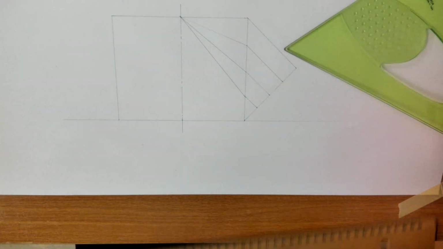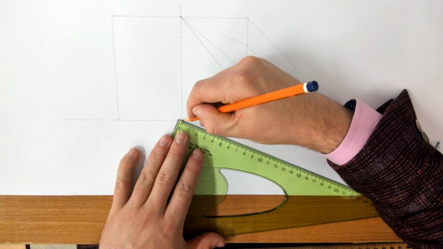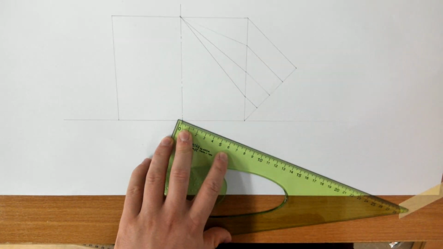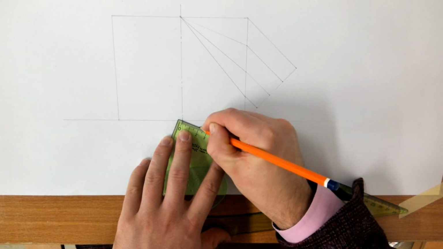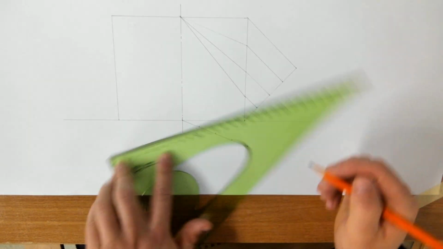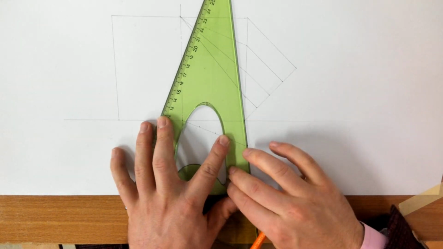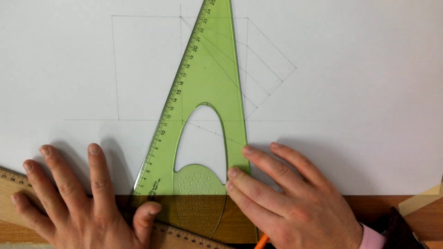Okay, now I'm going to divide the bottom up into 4 equal parts. So I'm going to draw a line at any acute angle. I'm going to make it 80 again. I'm going to mark every 20. Then we join the last one here to the corner and put my t-square underneath the set square. Hold it tight, don't let it move.